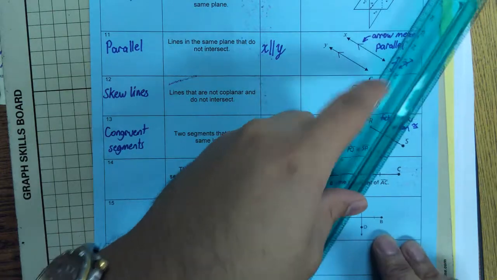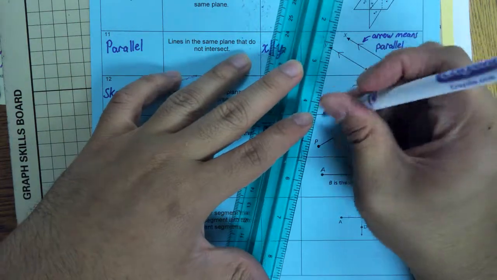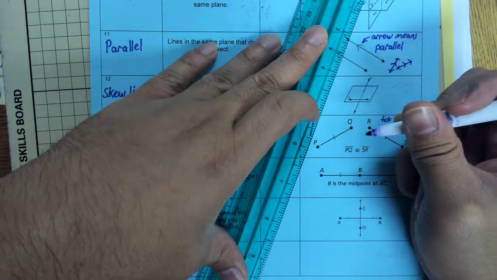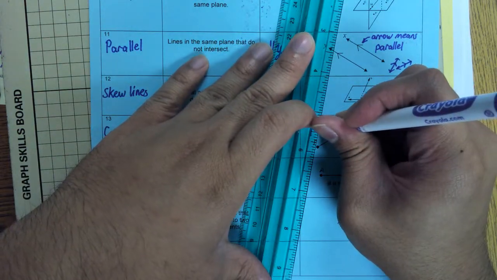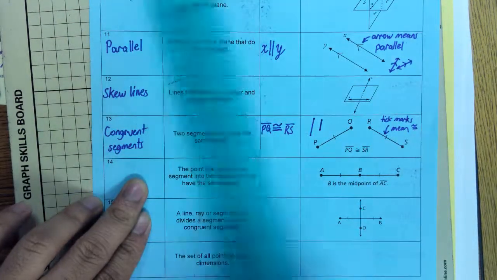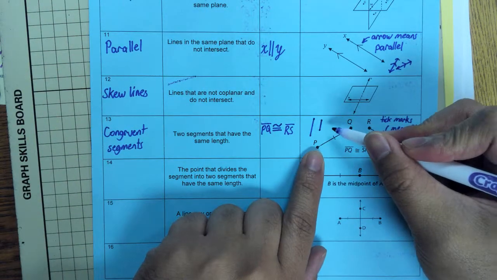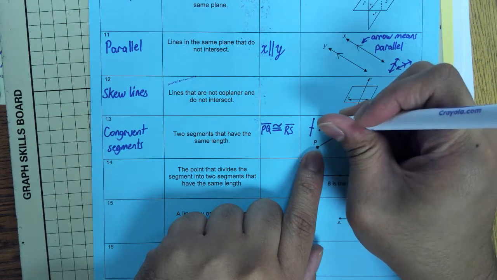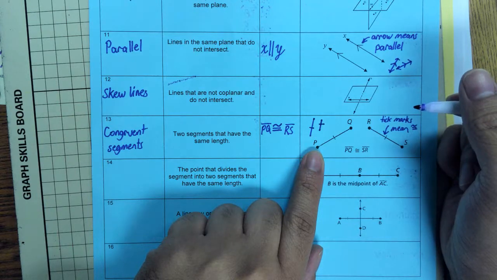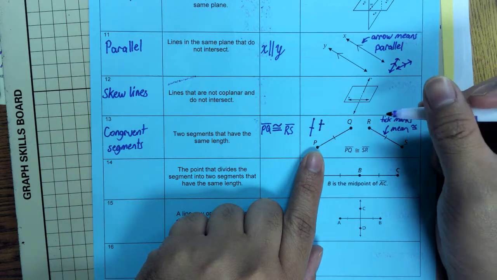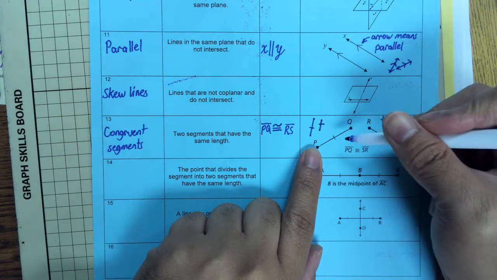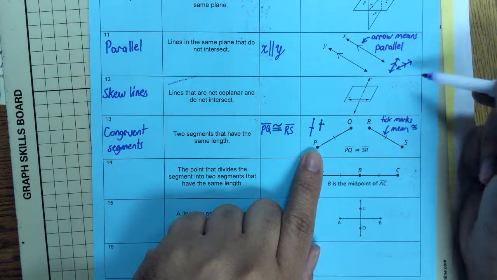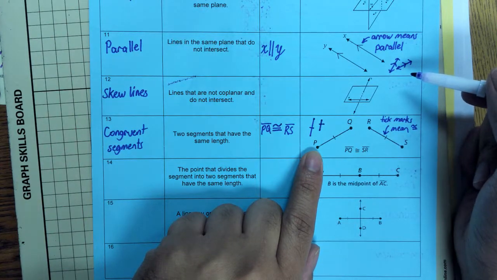For example, if I have this segment right here and this segment right here, clearly the second segment is shorter than the first segment. However, if I were to add tick marks in them, now I'm telling you, I don't care what the picture looks like, the segments are supposed to be congruent. They're supposed to be the same length. So just like with parallel up here, we go by the symbols on the pictures.